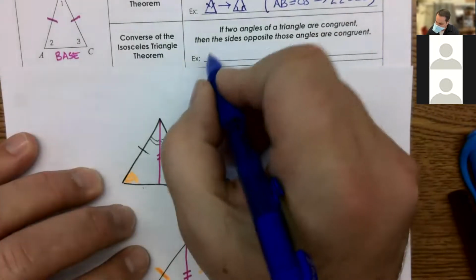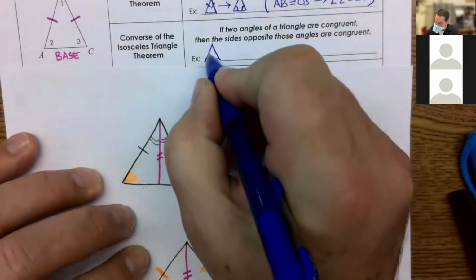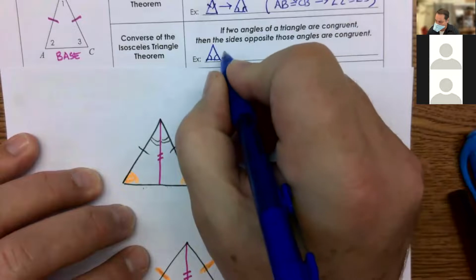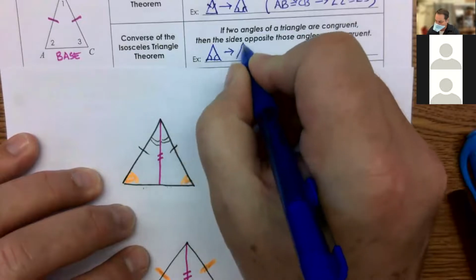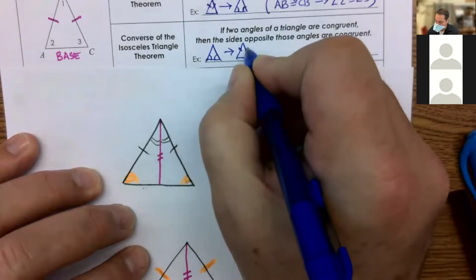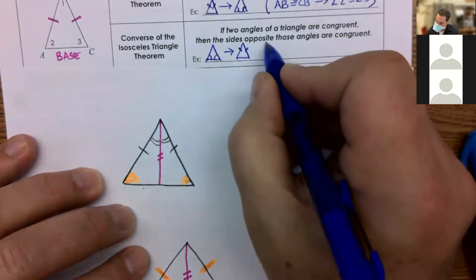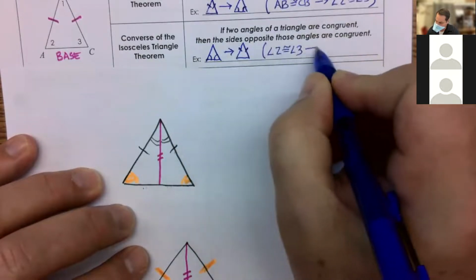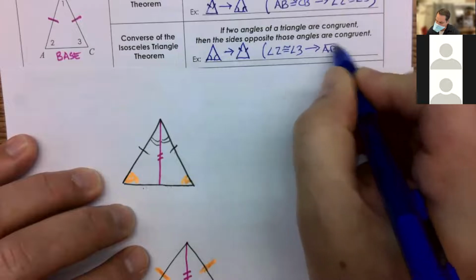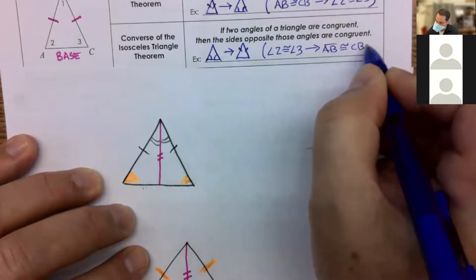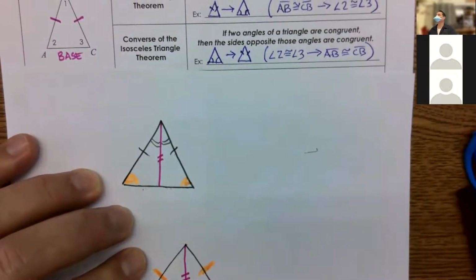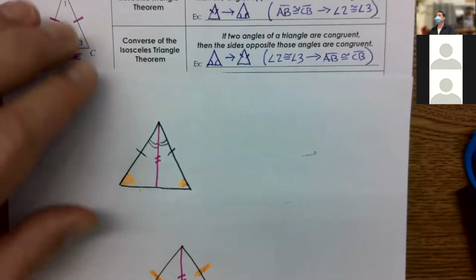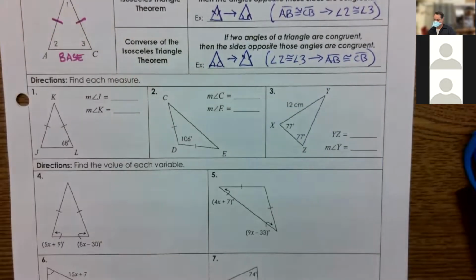So this is the converse. If we know that the triangle has two angles that are congruent, base angles, then we know that the legs are also congruent. In other words, if angle 2 is congruent to angle 3, then I can say that AB is congruent to CB. Any questions on that?